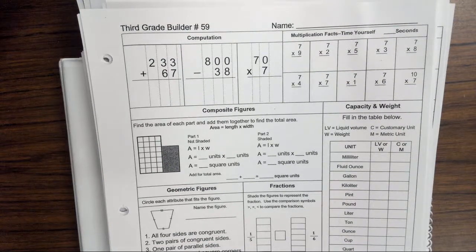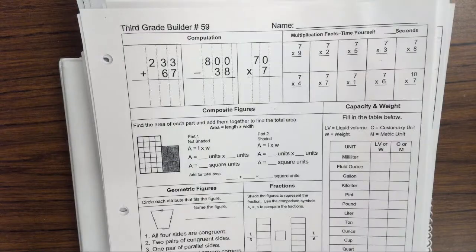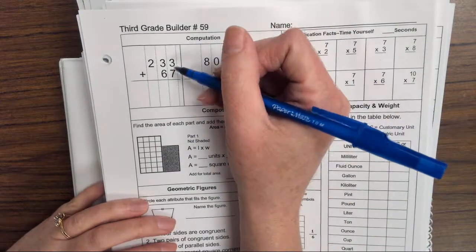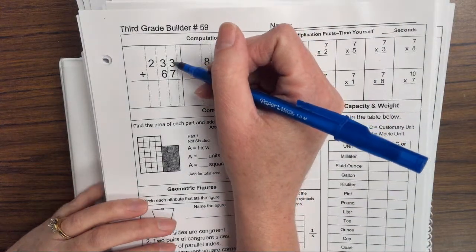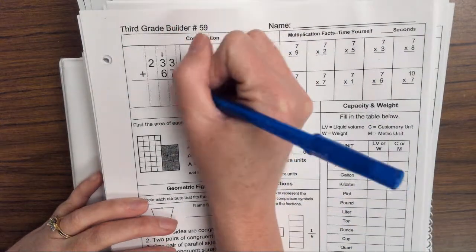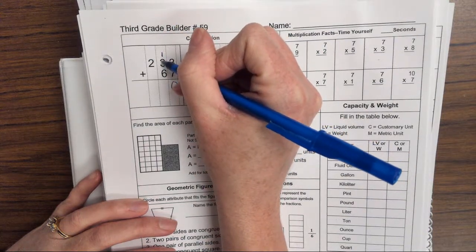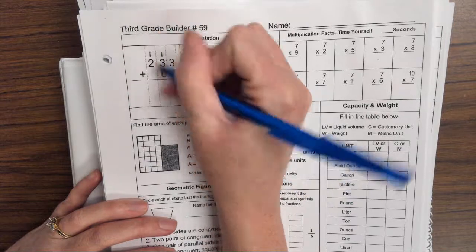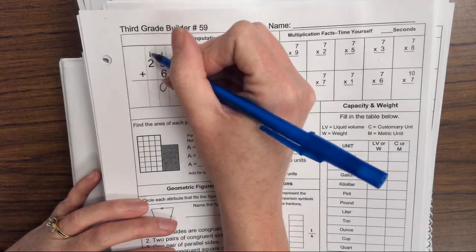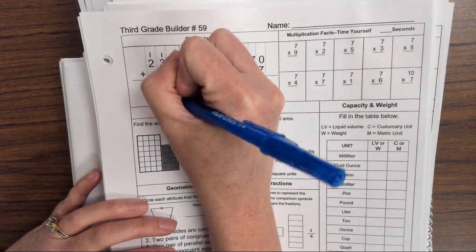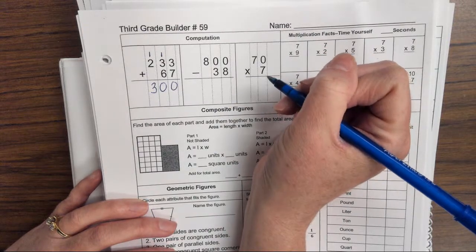Third grade builder number 59. We're going to add 233 plus 67. In the ones place we add 3 plus 7, and that makes 10. Then 6, 7, 8, 9, and one more makes 10. And 2 plus 1 is 3. So we get a sum of 300.